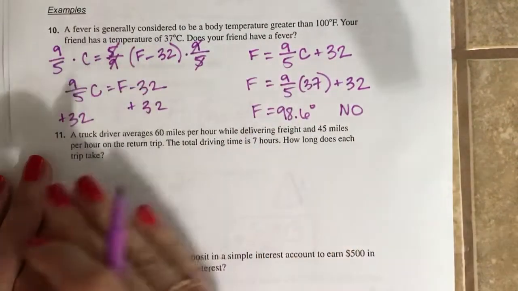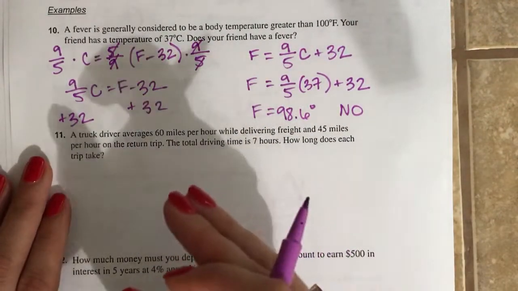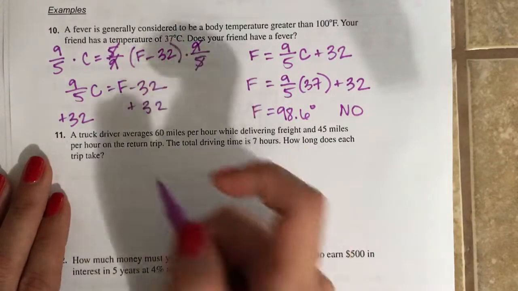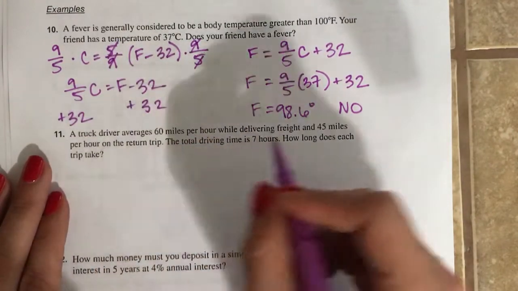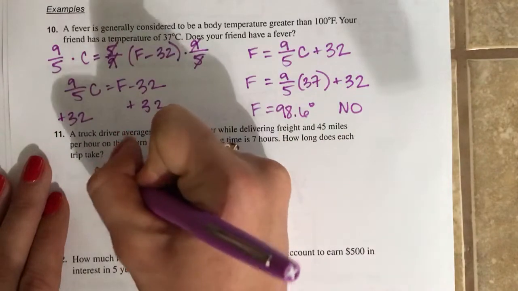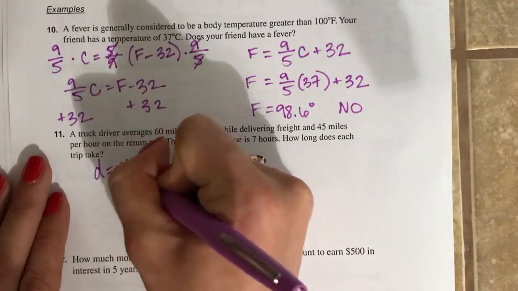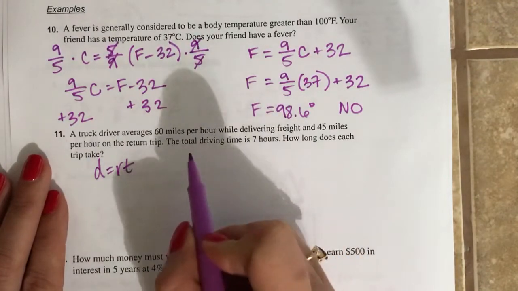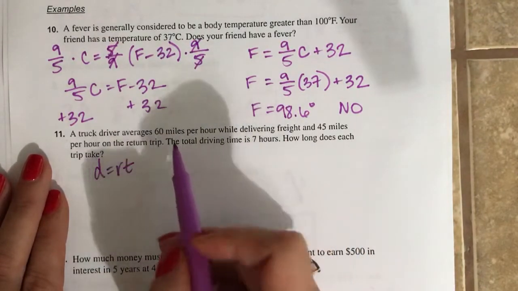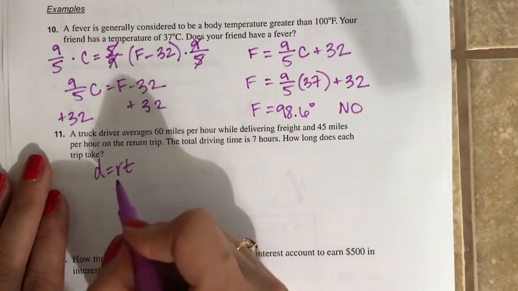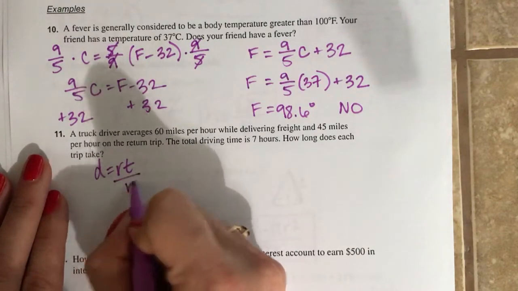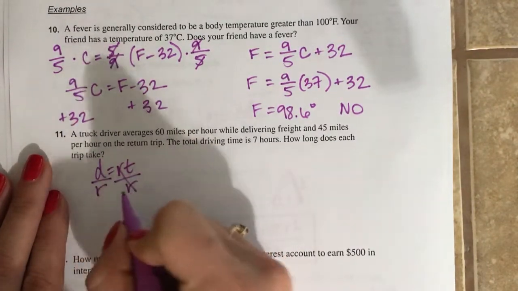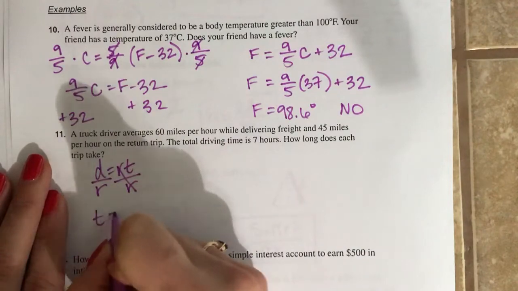Okay, so this lesson is about taking a formula and solving for a certain variable. So I want you to think about, if you have distance equals rate times time, and we want to represent the time that he spends for each leg of the trip. Well, time is going to be equal to, if you solve for time, distance divided by rate.